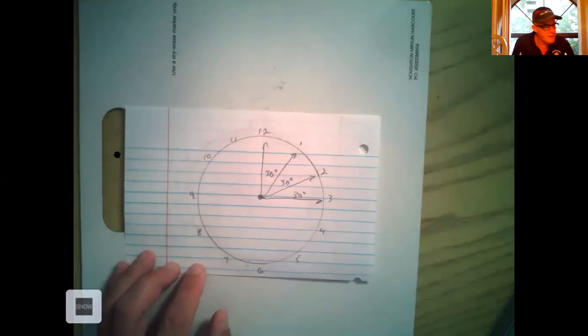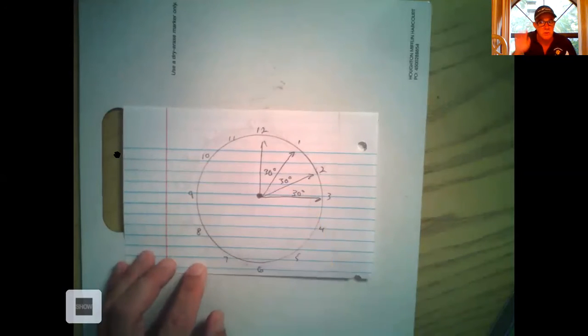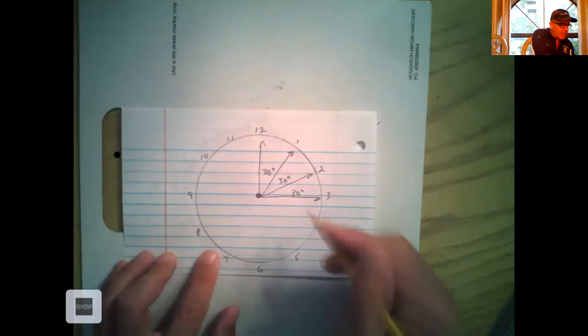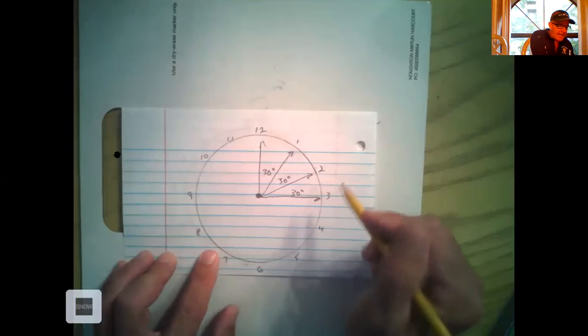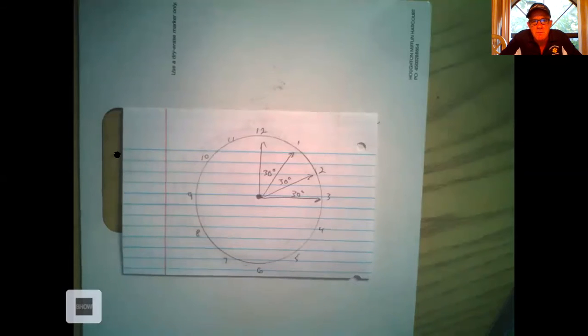And look at what we did here. 30 plus 30 plus 30 equals 90. You got it. So we know that this right angle is 90 degrees. So everything between 12 and 3 o'clock is an acute angle. Everything afterwards is going to be an obtuse angle.